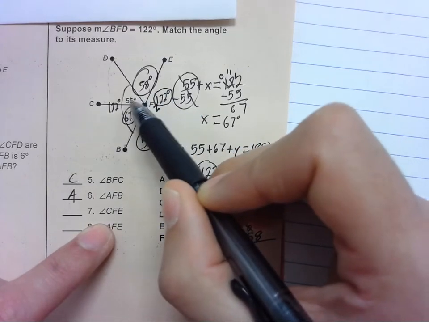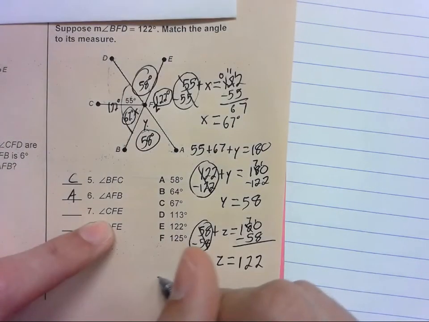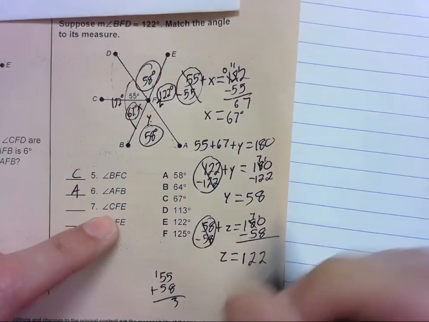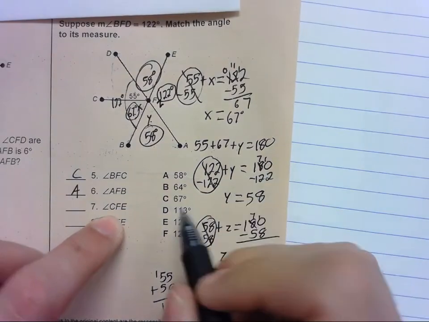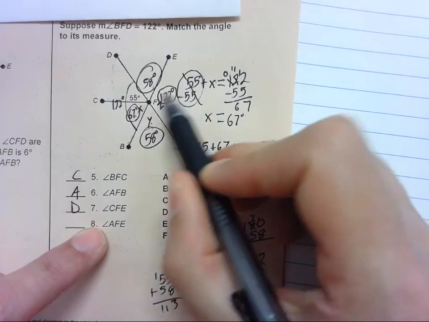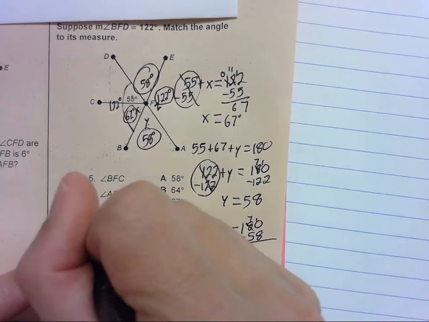So that would be 55 plus 58. 5 plus 8 is 13. 5 and 5 is 10, plus 1 is 11. So that is 113. That's D. And AFE is 122. That's right here. So that is E.